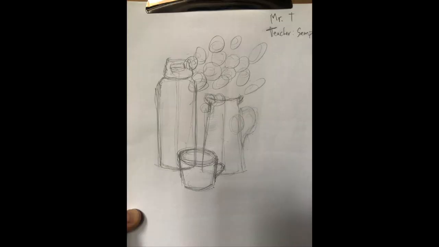The second step that you're going to do is you're going to sketch your objects. Just kind of put them on the paper, set them up, so that way you know you have everything set up in such a way that your drawing is ready for the third step.